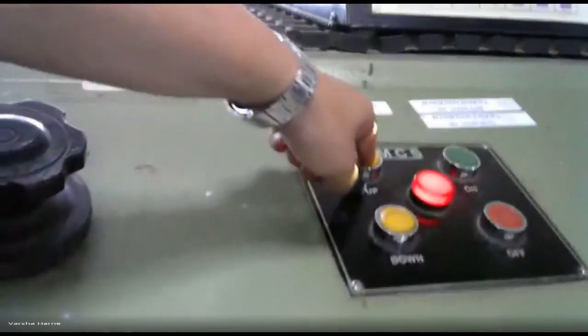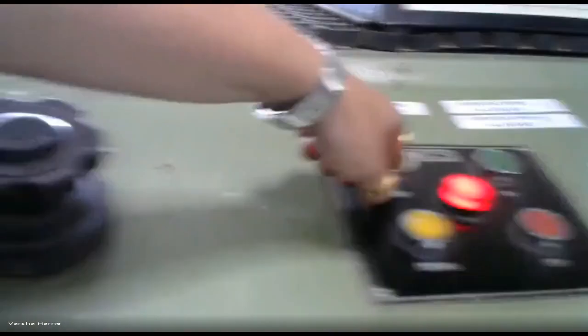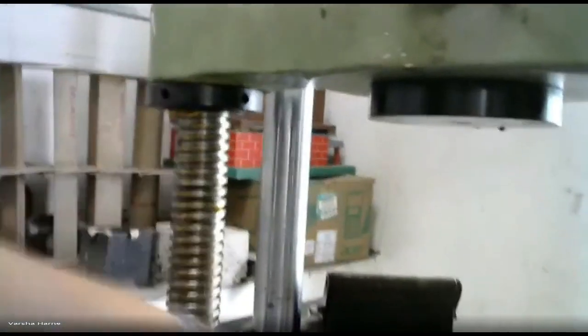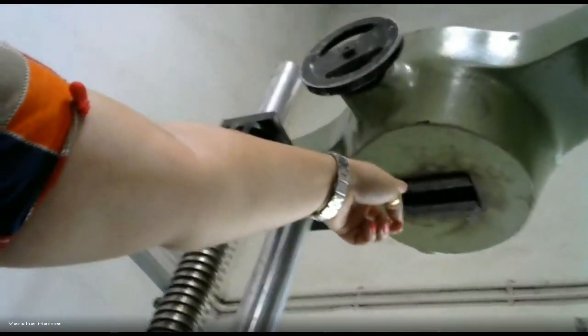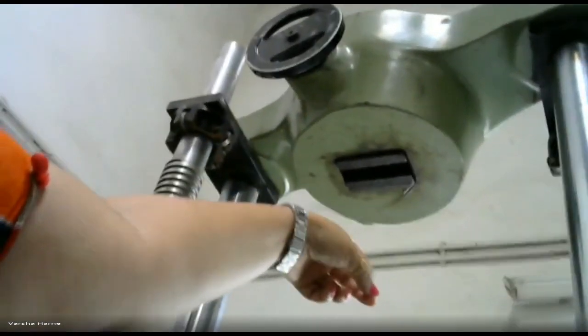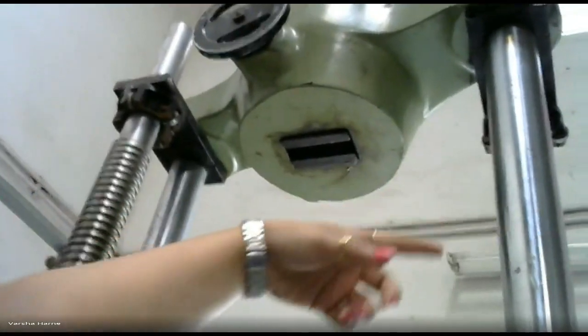Similarly, if you see here, there are four buttons, up and down. If it is up, the crosshead moves upward; if it is down, it naturally goes downward. This is our column, which is why it is also called the loading frame. Now see here, this is another grip. Once we perform our tension test, that grip is changed according to the diameter of our rod, whether it is 8 mm, 10 mm, 12 mm or 14 mm.